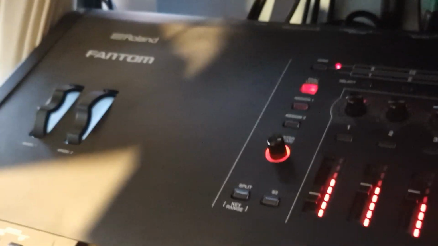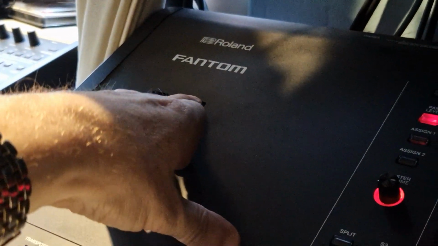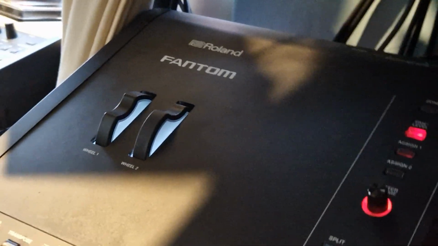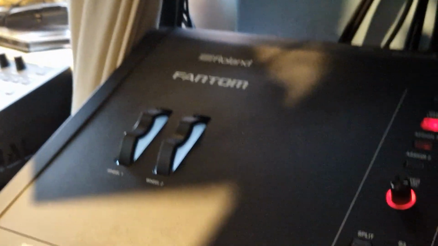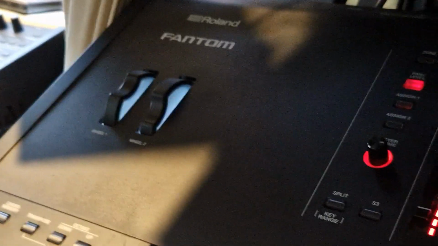Volume up a bit. So they're both active. That's the strings. That's the pad. Half and half. And off.